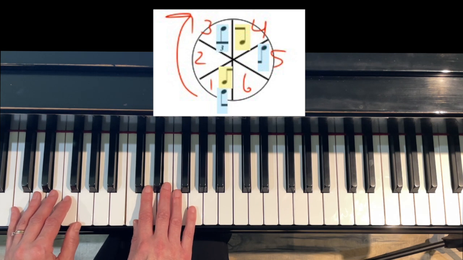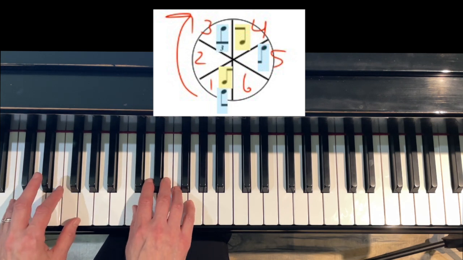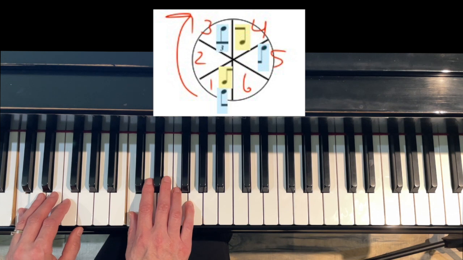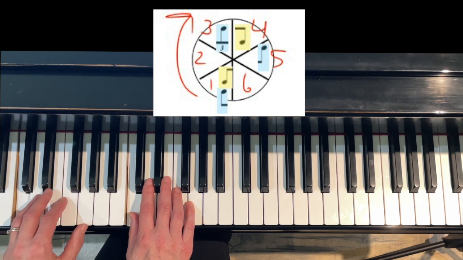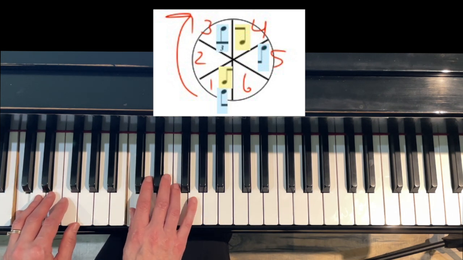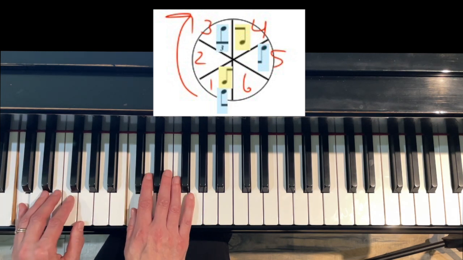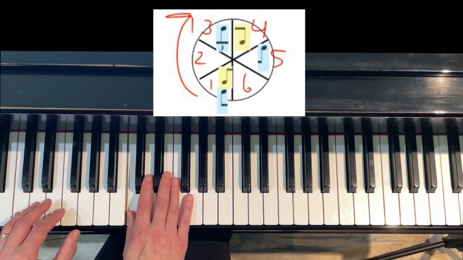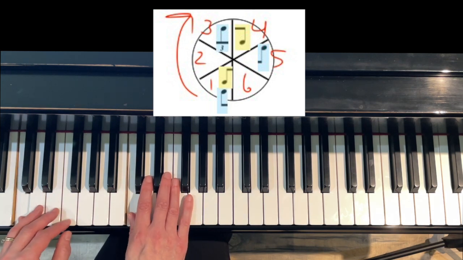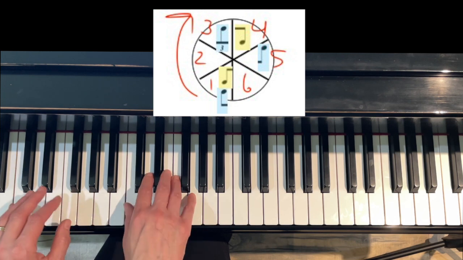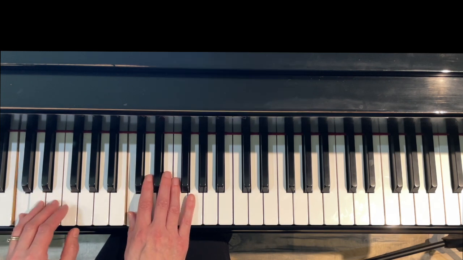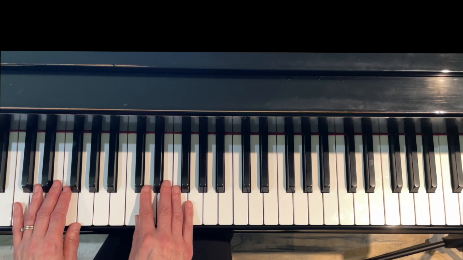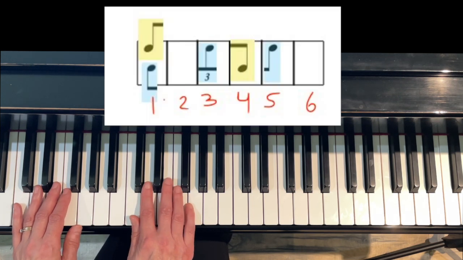So if we're counting to 6, we'll have together 1, 2 is nothing, 3 is left hand, 4 is right hand, 5 is left hand, 6. 1, 2, 3, 4, 5, 6. Together, left, right, left. Together, left, right, left. Let's try it looking at the other visual with the rectangle.